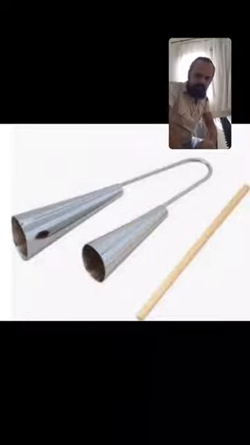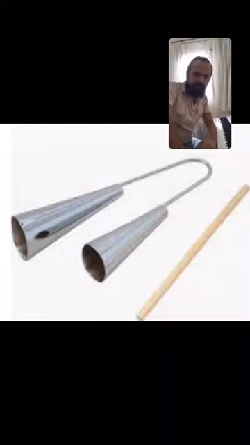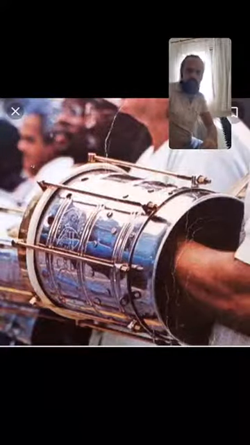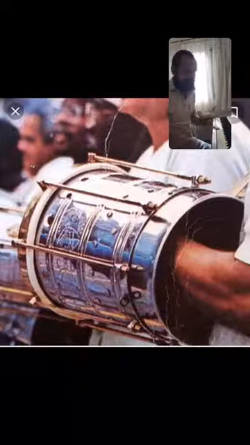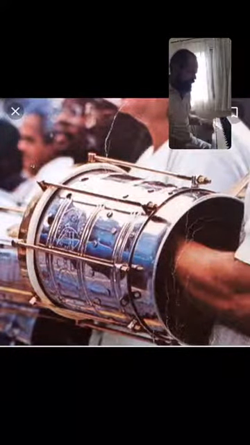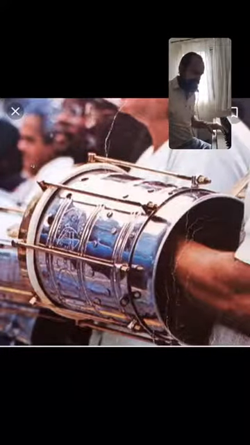And another instrument that is very particular in sound, in the samba sound, is the cuica also. The cuica is played with some friction inside this drum, and has a very particular sound. And its famous pattern is like this.